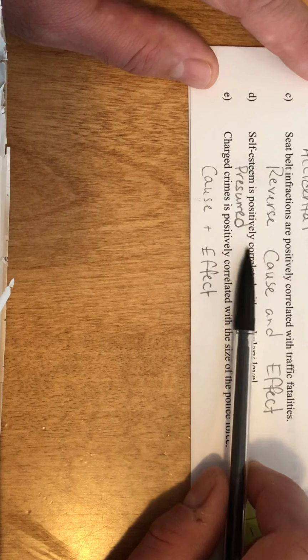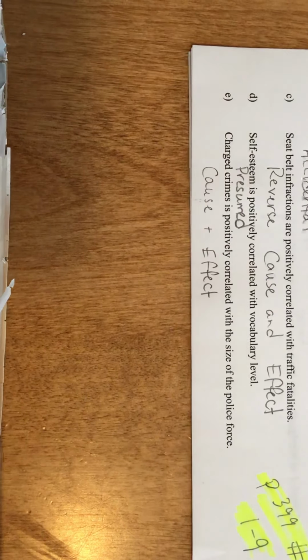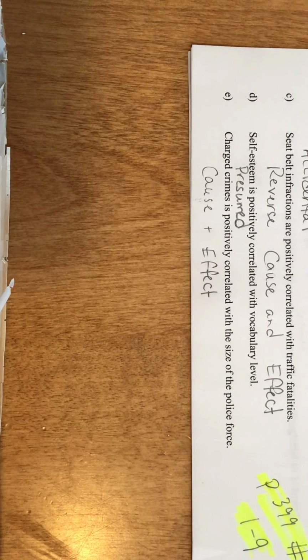Self-esteem is positively correlated with vocabulary level. This would be a presumed relationship. It doesn't necessarily mean that self-esteem causes your vocabulary to be high, but if you're well-spoken, if you have a good vocabulary, your self-esteem potentially might be a little bit better. You can carry yourself in a conversation. You're not anxious when you go out to talk to people, whatever the case may be. So this is a presumed relationship.